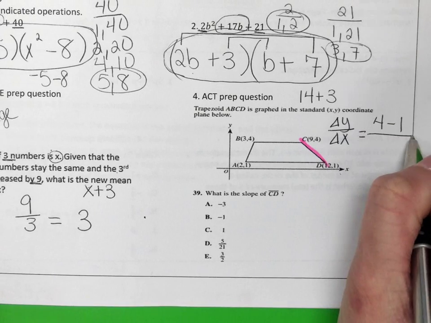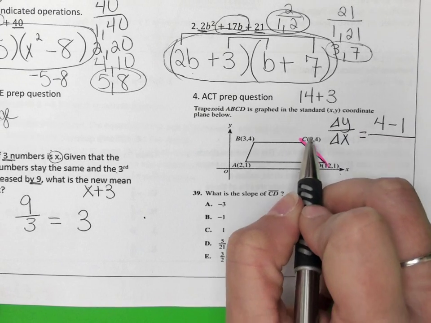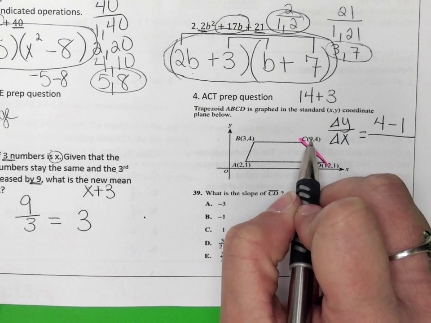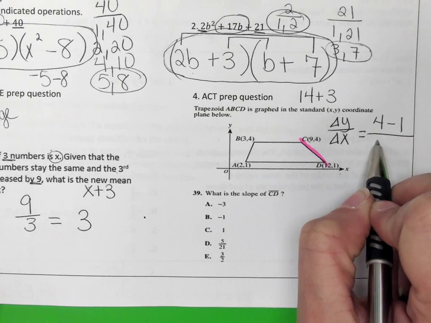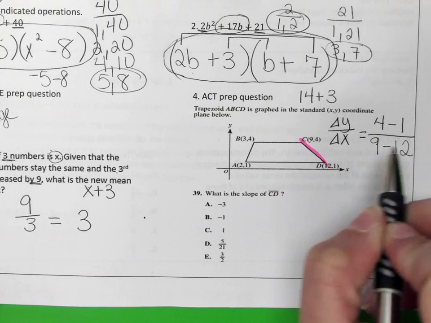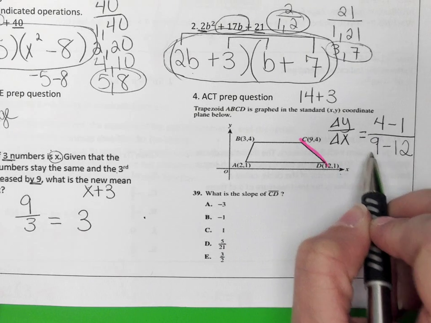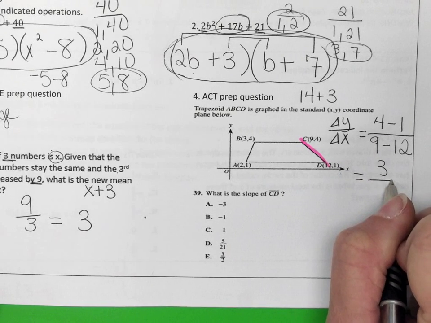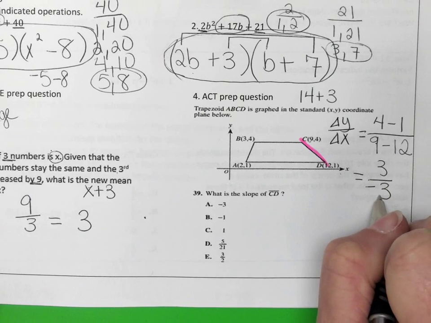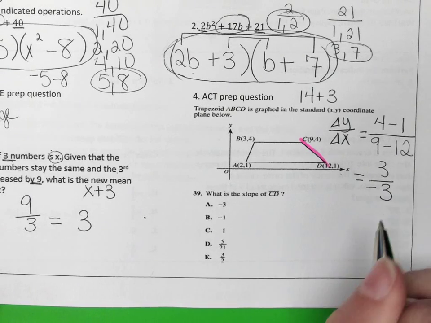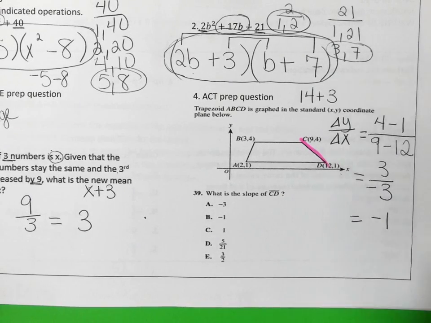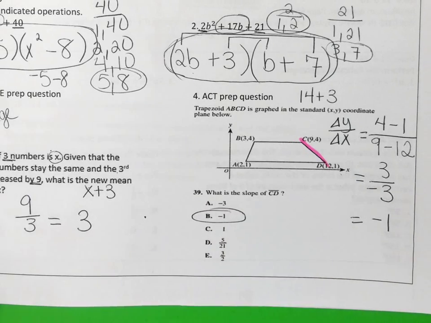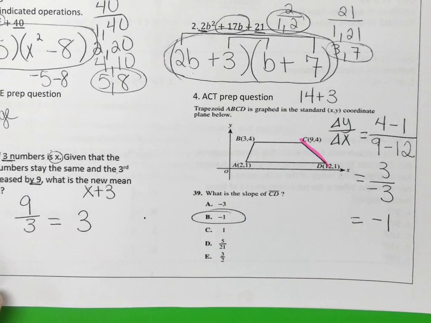It doesn't matter. You're going to get the same answer. The only thing is, if you start with the 4 for the y's, you've got to start with the 9 for the x's. So I'm going to do 9 minus 12. So D, your signs are just going to be switched from us. So where we got positive 3 on the top, you should have got negative 3 on the top. And where we get negative 3 on the bottom, you should have gotten positive 3 on the bottom. But it'll still give you the same answer of negative 1. Are y'all okay? Anybody lost?